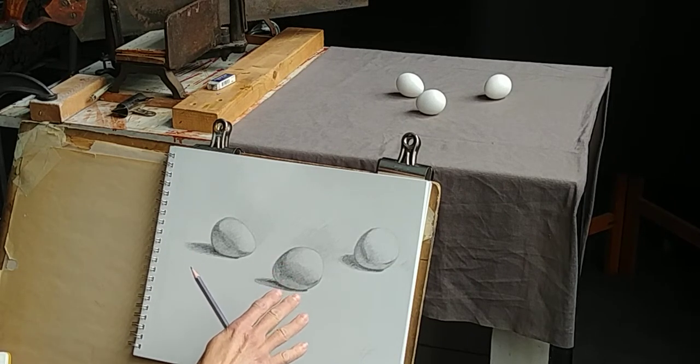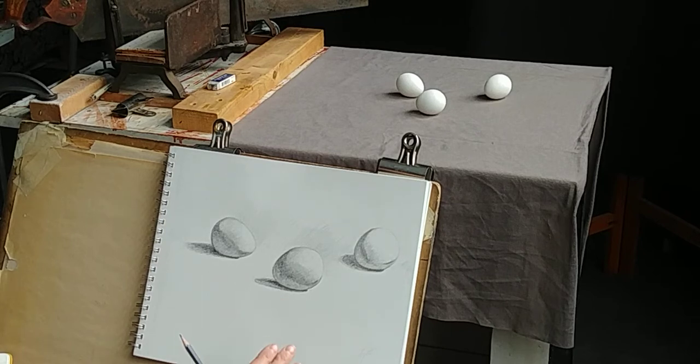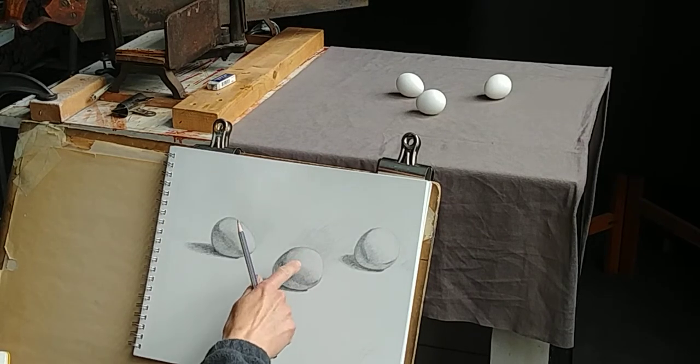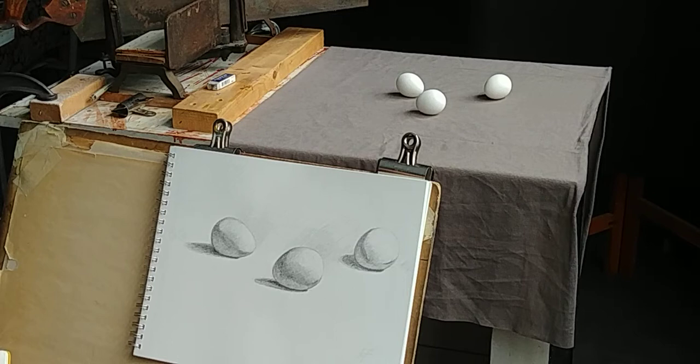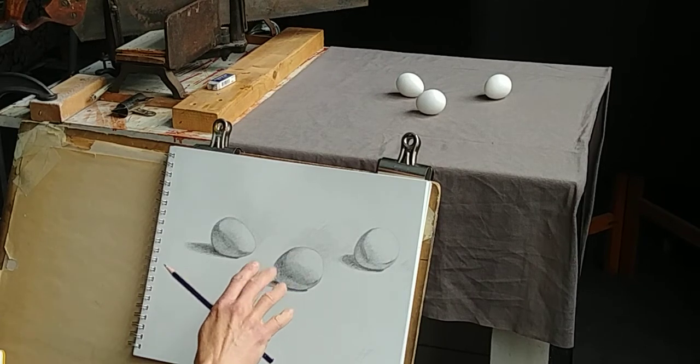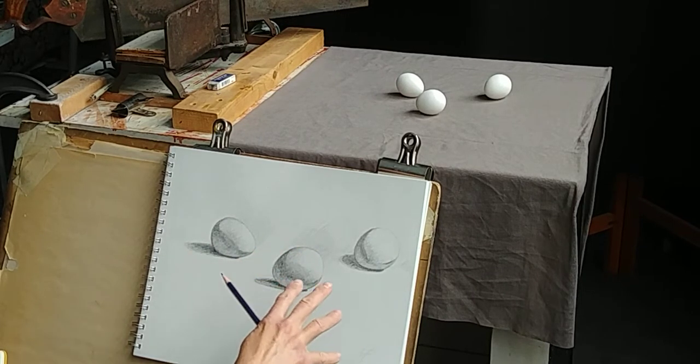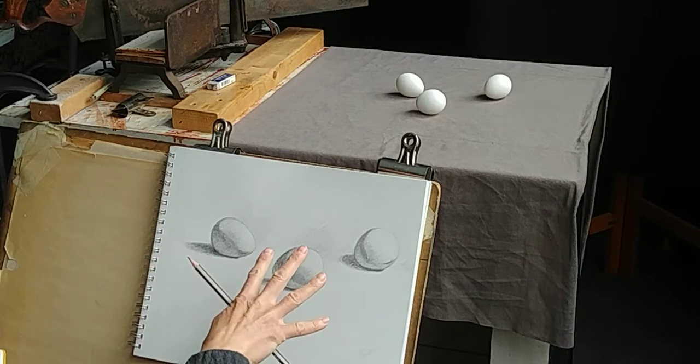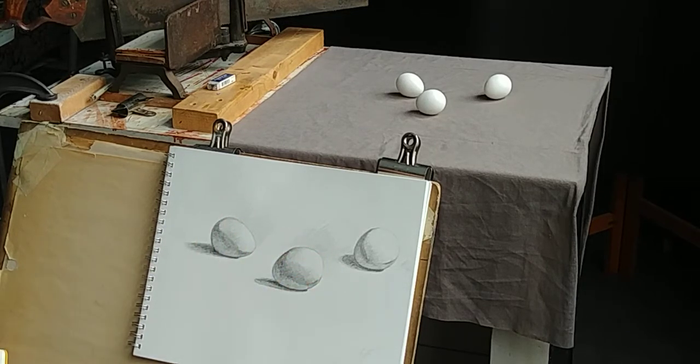They're very porous, so they're not shiny at all. And what you're going to realize when you're looking at your egg on the light side, you can't pinpoint exactly where that highlight is. And because the egg has a lot of little pores, a lot of bumps, it disperses the light more evenly across the light side.